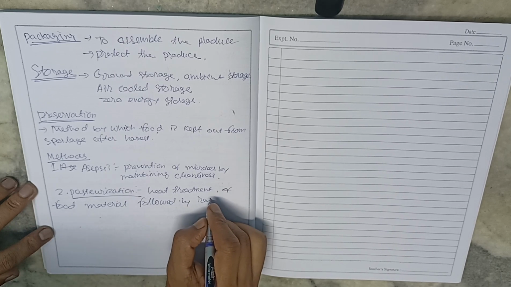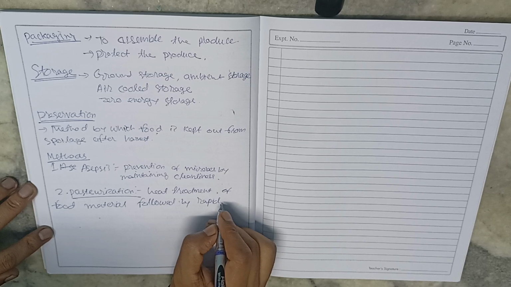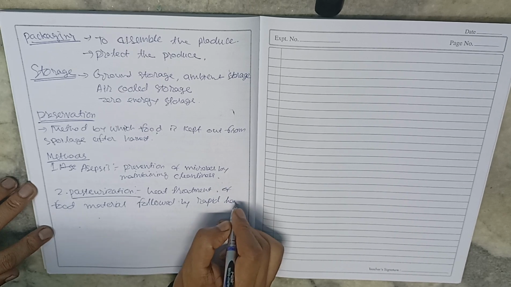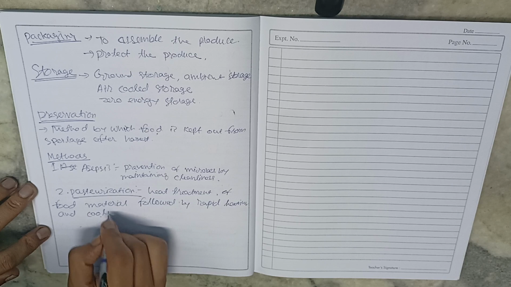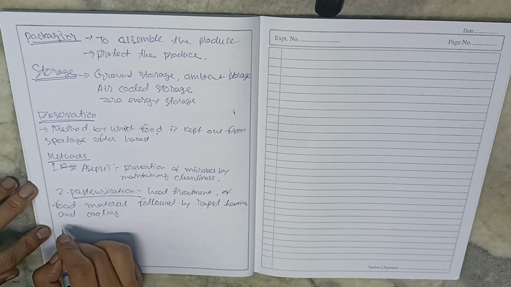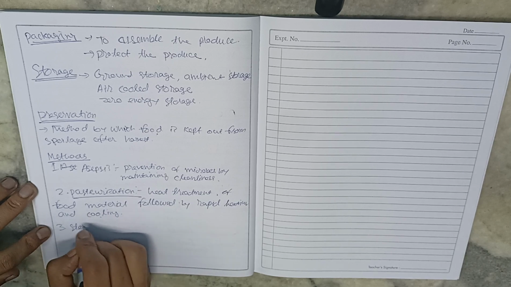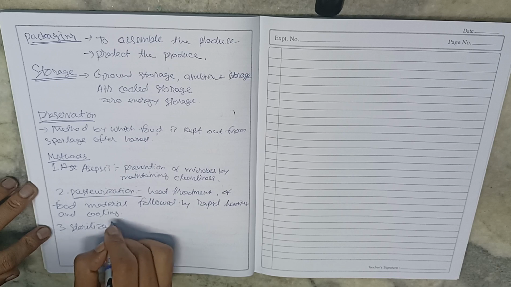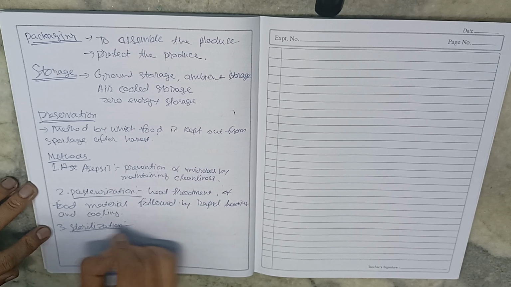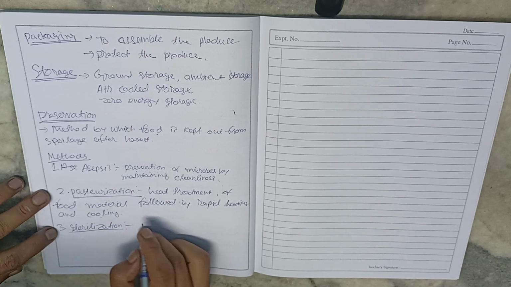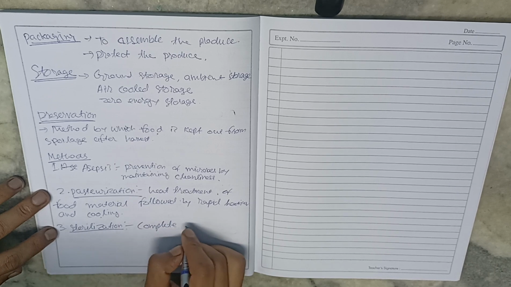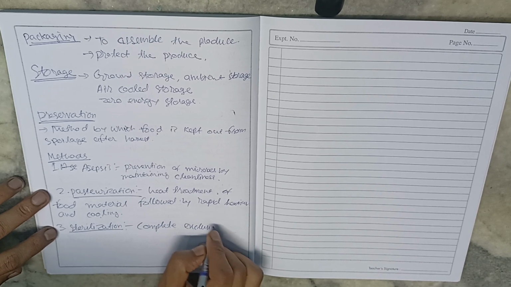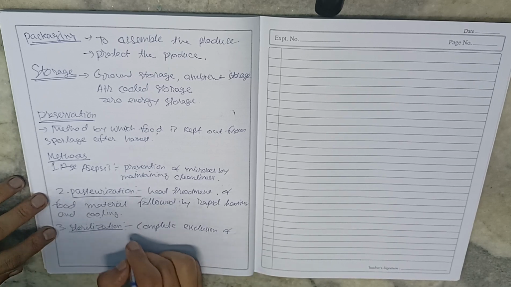Then we have the sterilization process. So in the sterilization process, what happens? There is complete exclusion of microbes. Whatever microbes were already present in the commodity, or in whatever product we have made, we kill by high temperature.